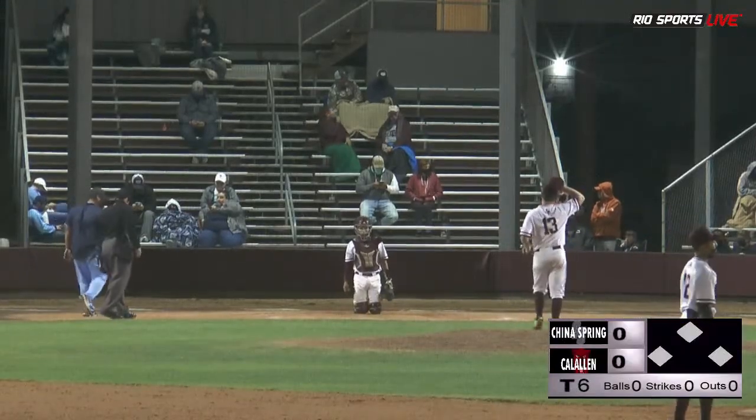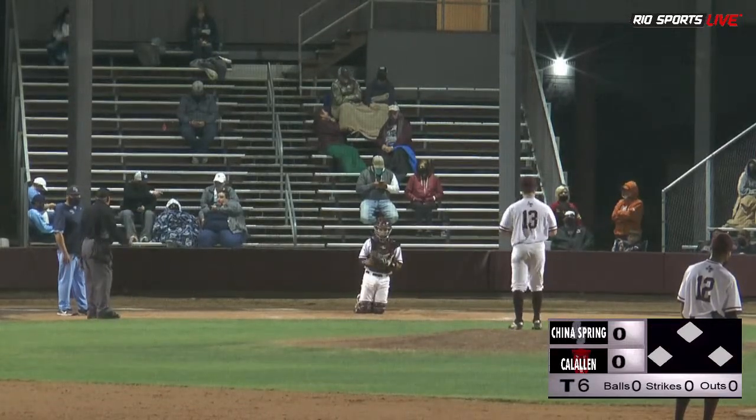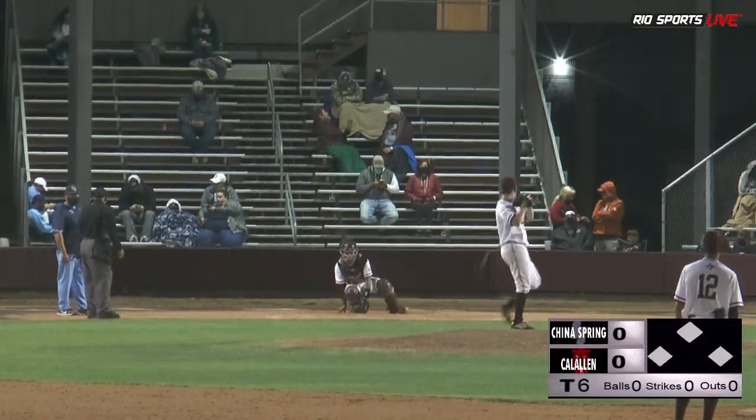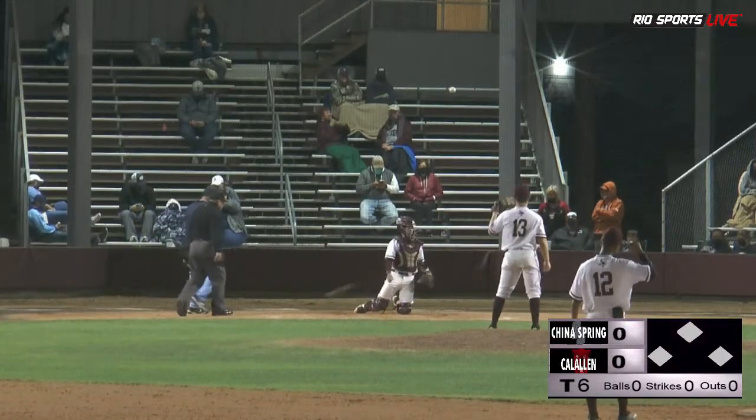And we're back, ladies and gentlemen. Top of the 6th inning. 2-3-4 due up for China Spring. Starting things off here, going to be Jace Garrett, the second baseman for China Spring.